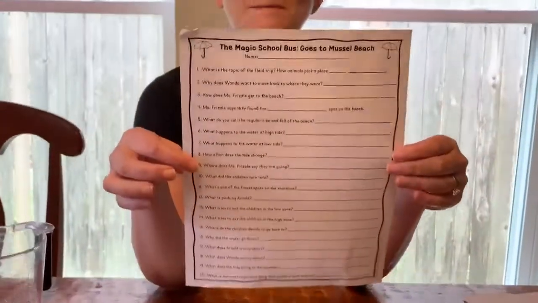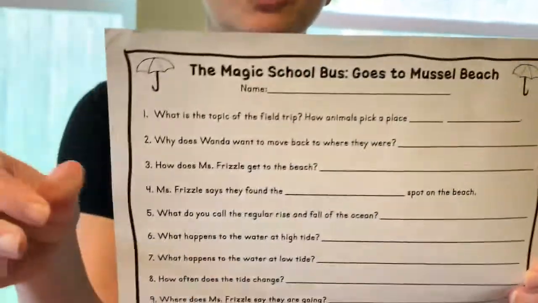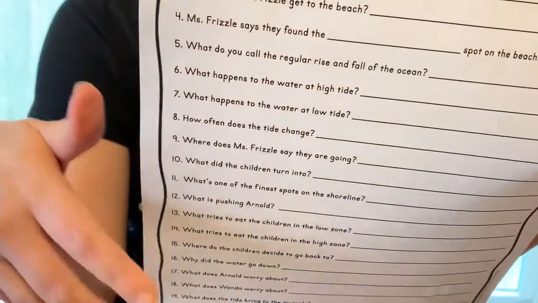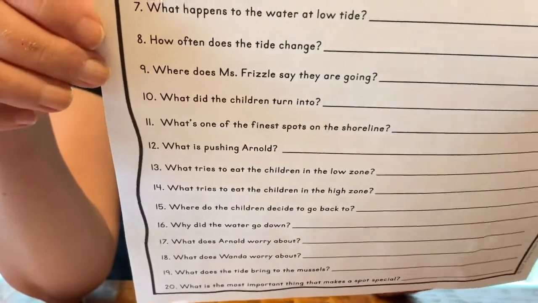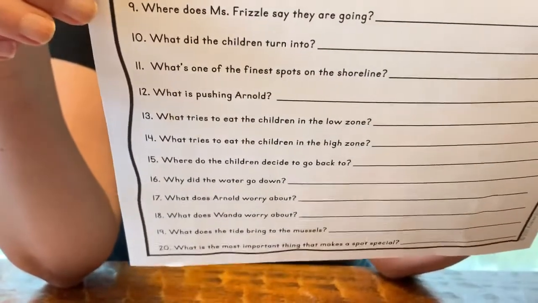Okay, and the last thing that I have is your homework. It is this page, The Magic School Bus Goes to Muscle Beach. These should be on Netflix or YouTube. They're pretty easy to find. And this is really neat because they talk about the tides and the different animals that live in the tides. Anytime we can learn about animals, it makes things a little more exciting.